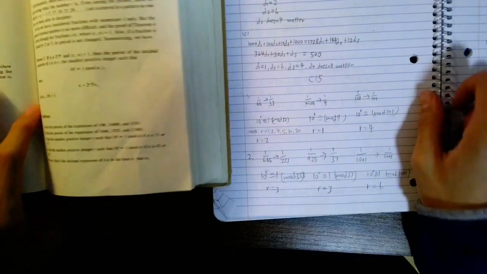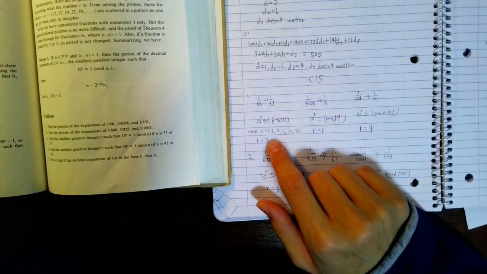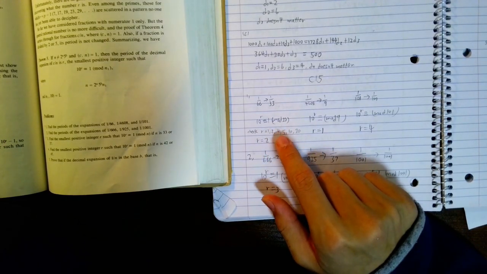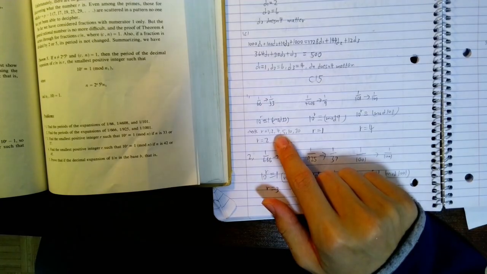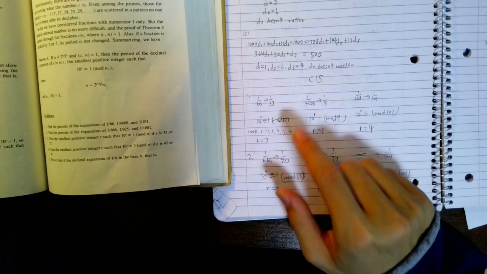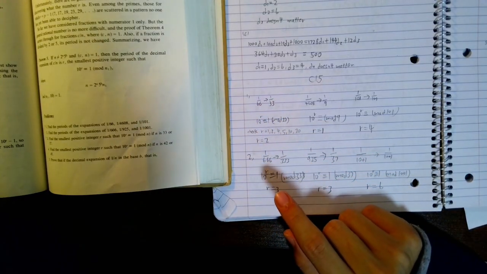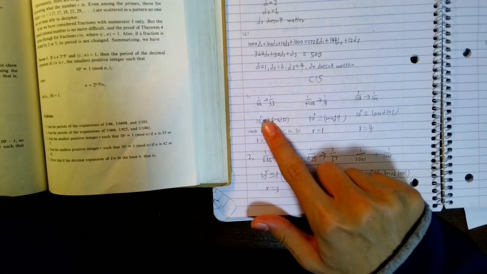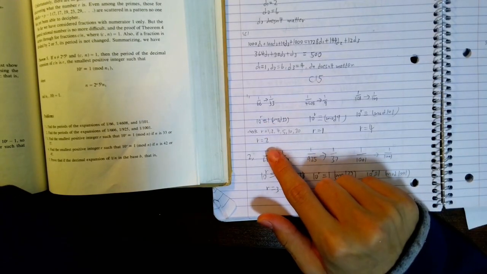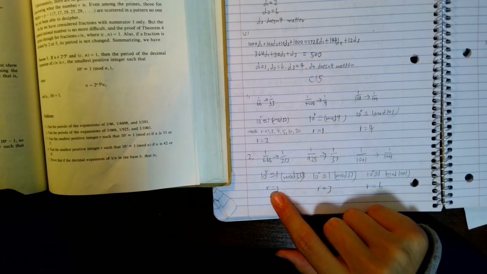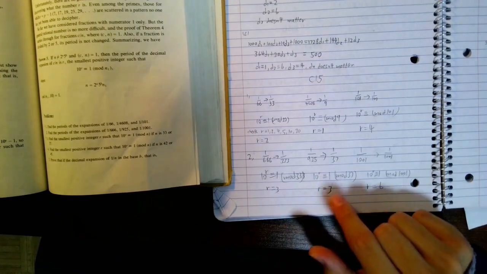Based on what we learned when finding orders, we only consider those divisors of the modulo number, and we know that the order cannot get any greater than this number. We just try out those values, see if they're congruent to 1, and find the corresponding value of r. It should not be too hard, just like what we did in chapter 10. And these are the answers.